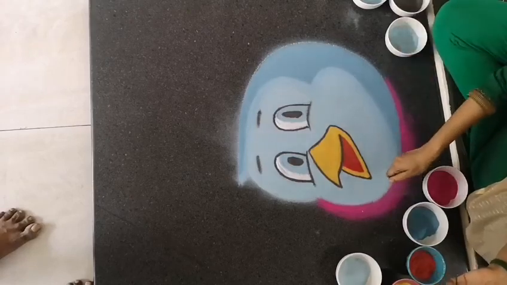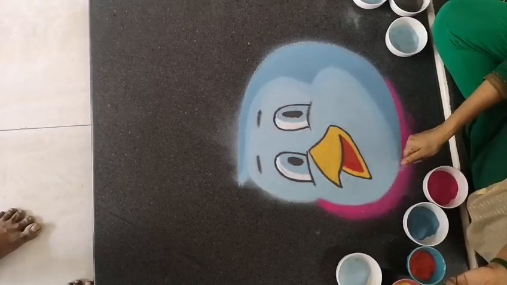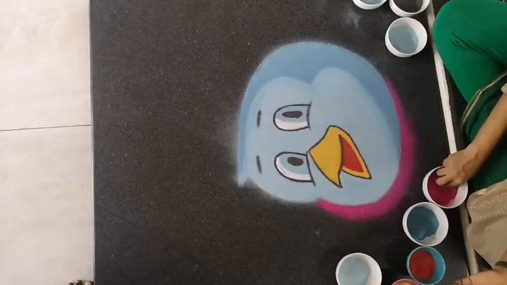Have to see that the edges are proper. That is very, very important.